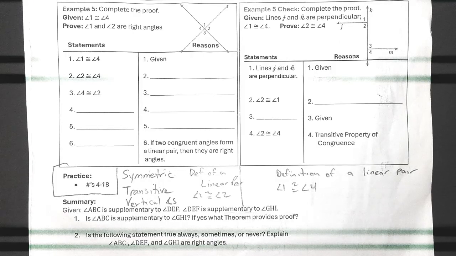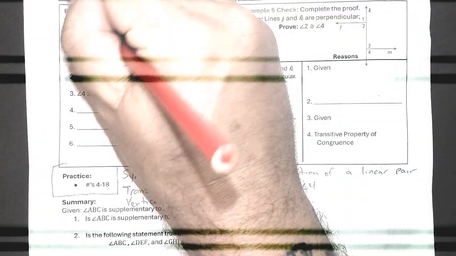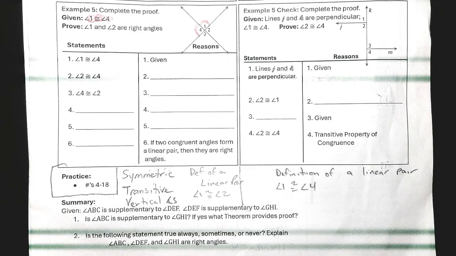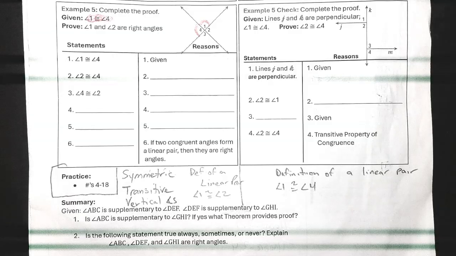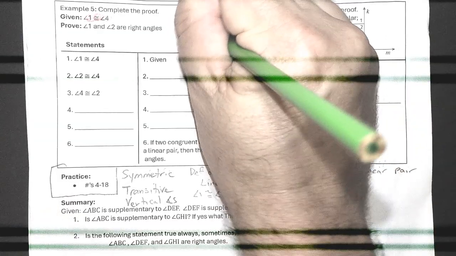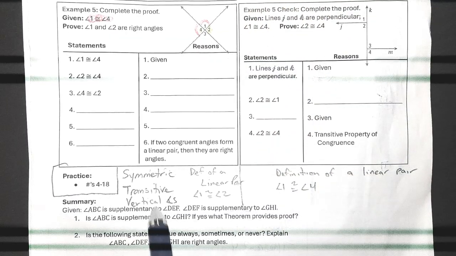Okay, example 5. Complete the proof. They give us that 1 and 4 are congruent. So we're going to say 1 and 4. I did them backwards. That's okay. All right, 1 and 4 are congruent, and that was our given. All right, so 2 and 4. Well, those guys are congruent because hopefully you already said they're vertical angles. You see down here, vertical angles.